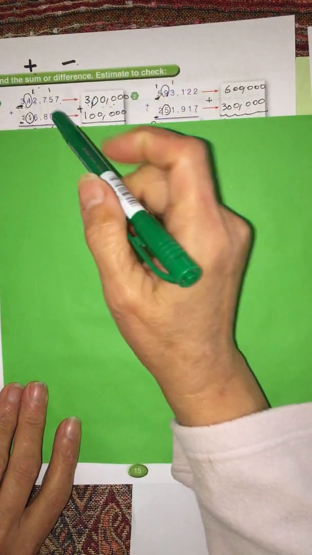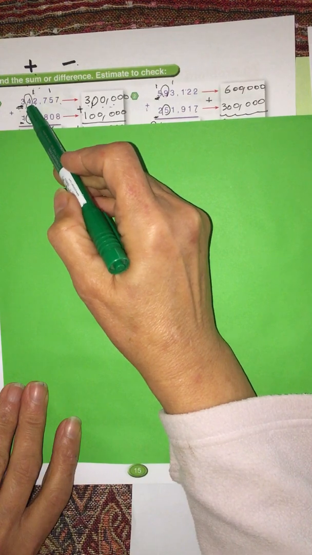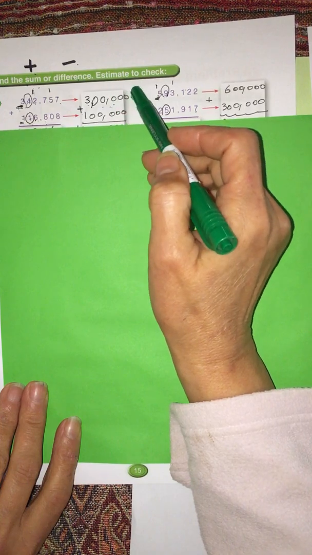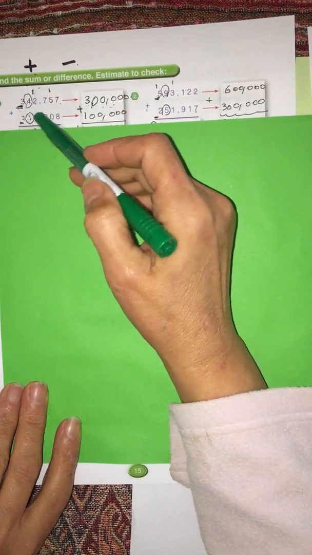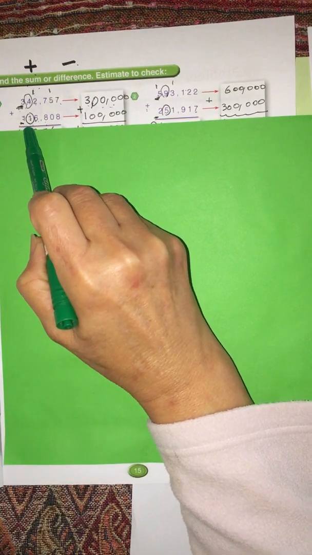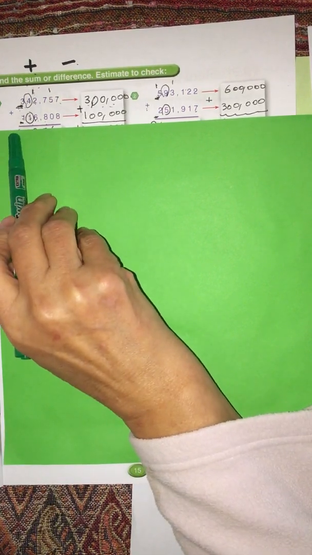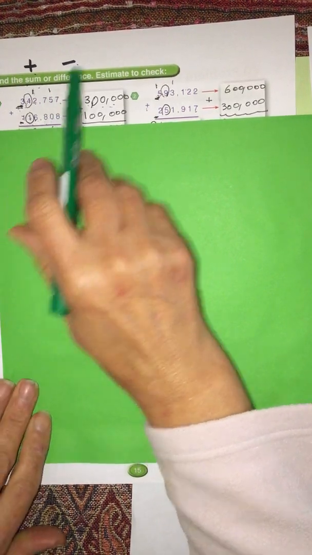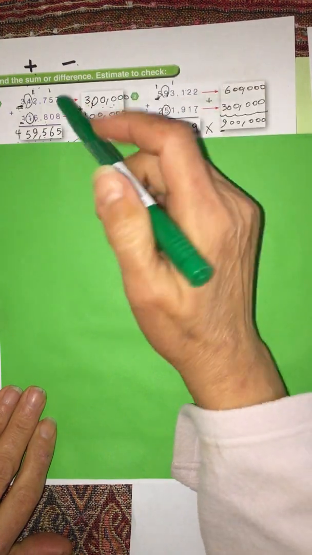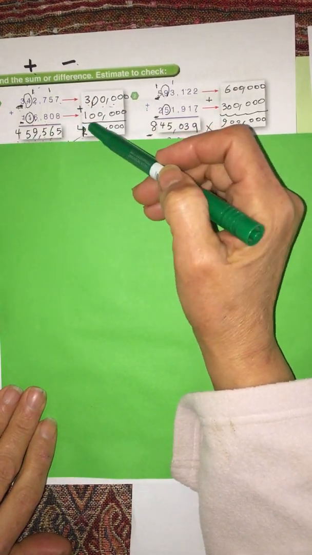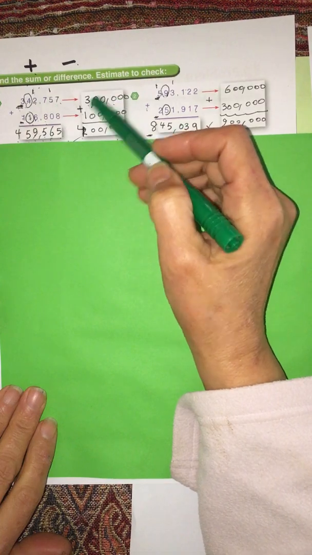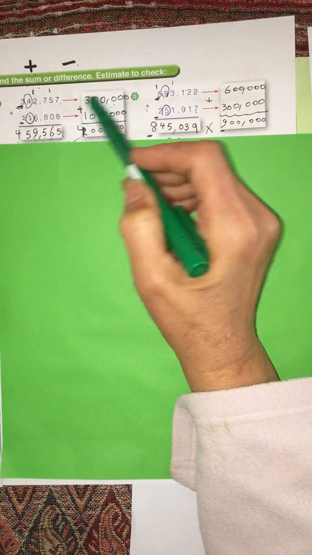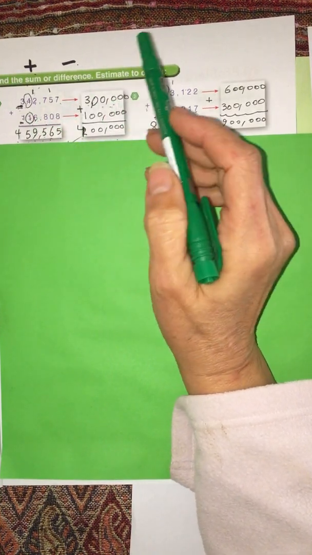Now let us estimate. Underline the 3, circle the 4. The 4 will not give the 3, so my number will be 300,000 plus 116. Underline the 1, circle the other one. The 1 will not give 1, so my number will stay 100,000. You are going to add. The answer is 400,000. Look at the answer. I have here 459. I have here 400. They are close to each other, so it is reasonable. The answer here is correct because the estimation and the exact answer are very close to each other.